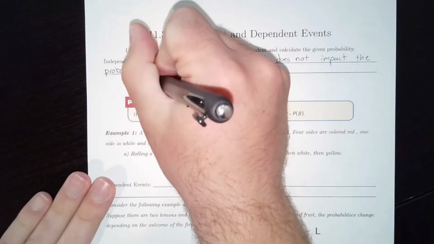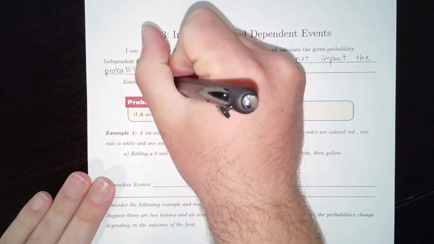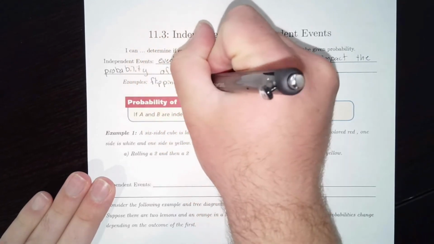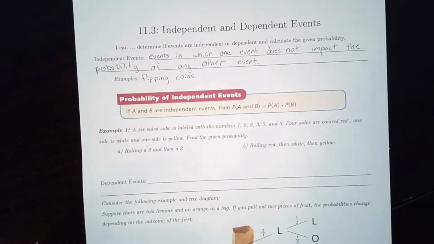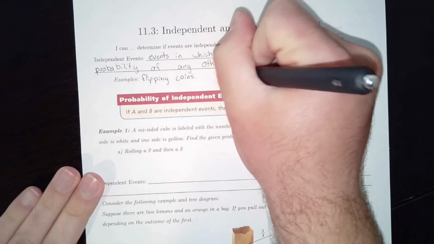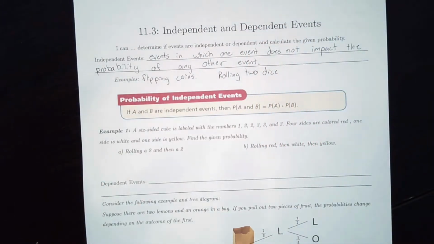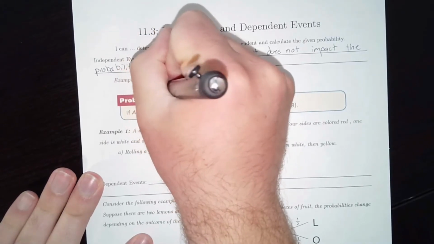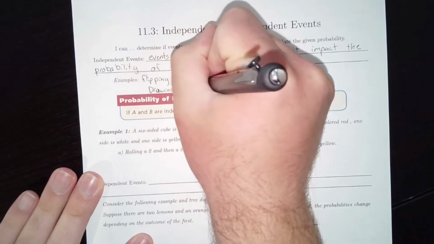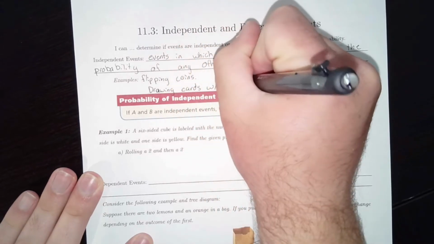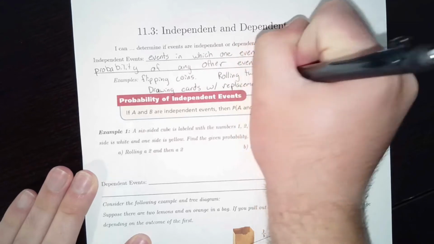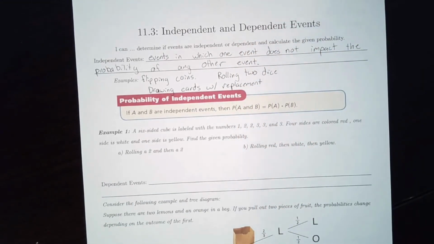Some examples of these are things like flipping coins multiple times. The first coin does not impact the second coin, or if you use the same coin twice, that doesn't change the probability of the second flip at all. Things like rolling two dice. Okay, in general, those are independent, but depending on how we start to combine them, they may become dependent, and we'll talk about where that happens. The other one that's going to be important too is drawing cards, so like playing cards. But with this, we have to be very clear that we do it with replacement, meaning that we put the cards back.